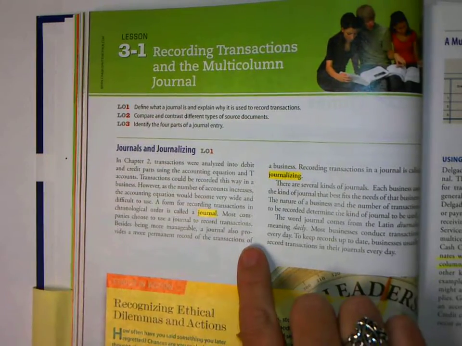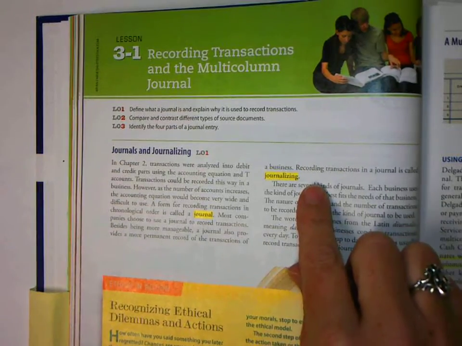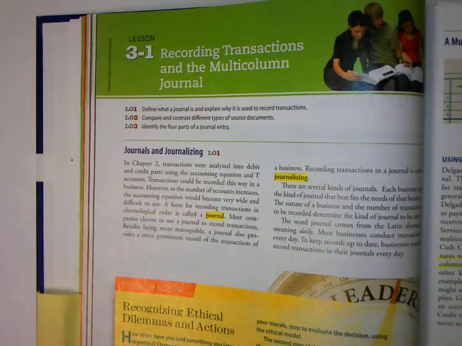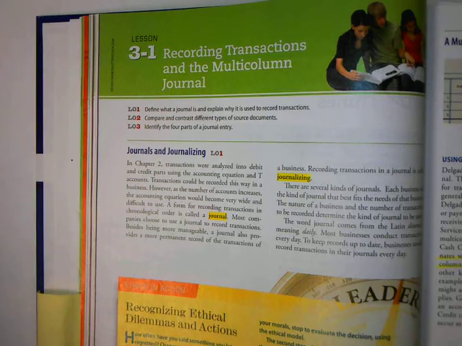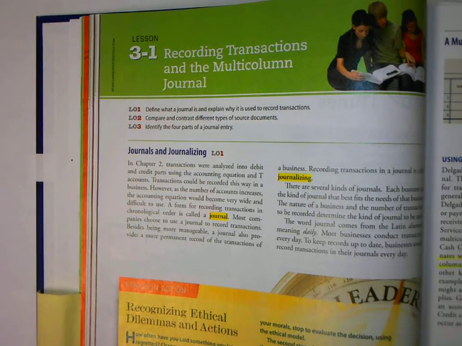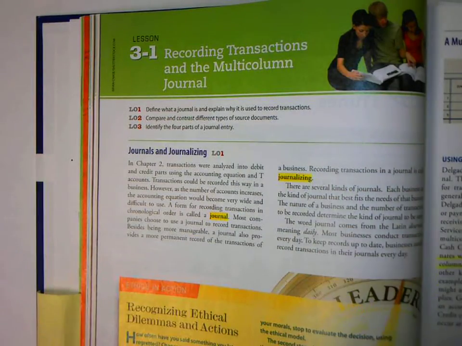Okay? So we'll use the journal. The action is called journalizing. So you'll have instructions, journalize the following transactions, which means you're recording it in the journal. Okay.